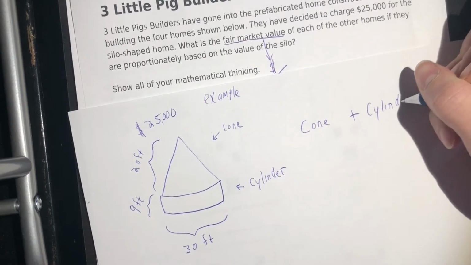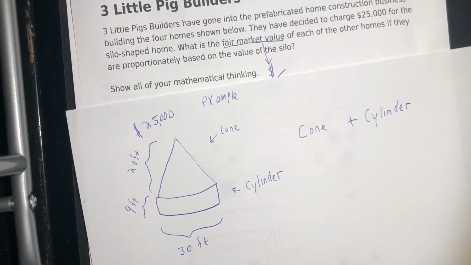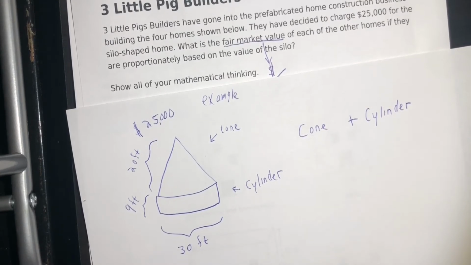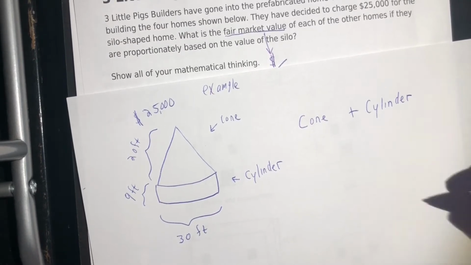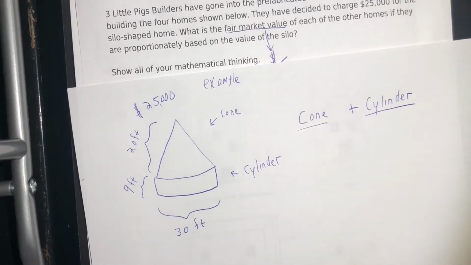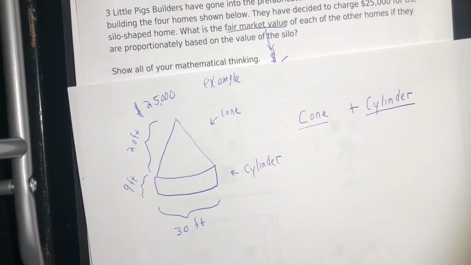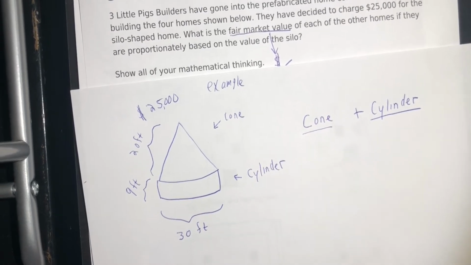I'm trying to write a little bit bigger today because some of you mentioned that it was a little bit hard to see. I'll also see if I can do something about the mild shake because the phone's resting, but I'm still holding it, so it's a little shaky. So cone plus cylinder. If you have your formula sheets out, you should pause this and try to do it on your own before I do it for you. So pause it now, give it a try.